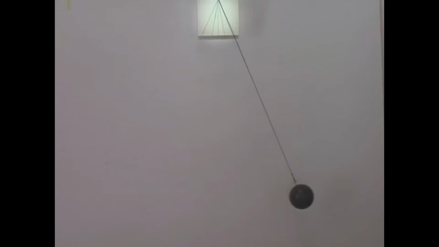This here is a pendulum. I'm going to use a pendulum to show how energy is transferred from the gravitational potential energy store of the pendulum when it is lifted to the kinetic energy store of the pendulum when it is moving.